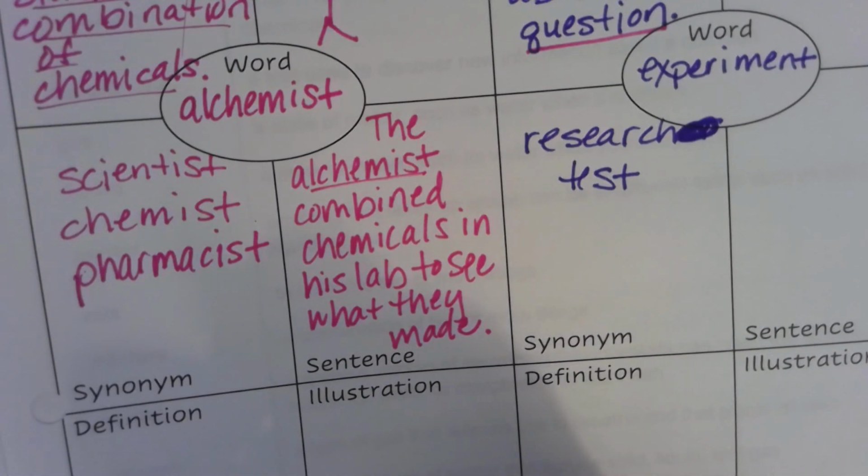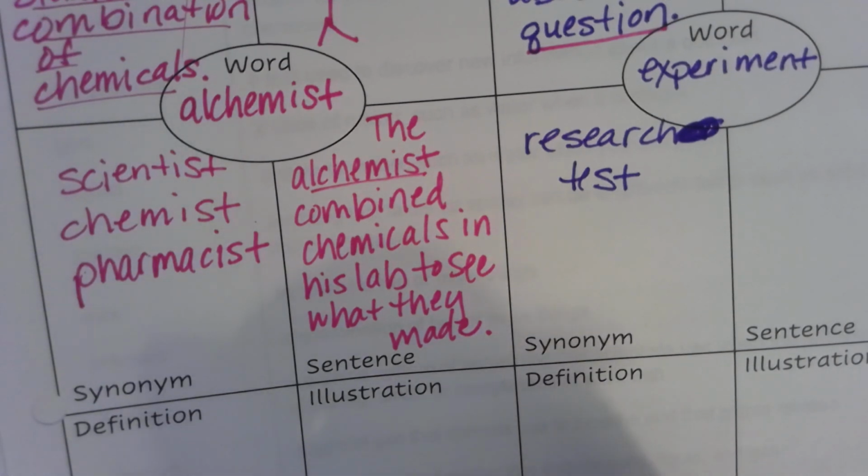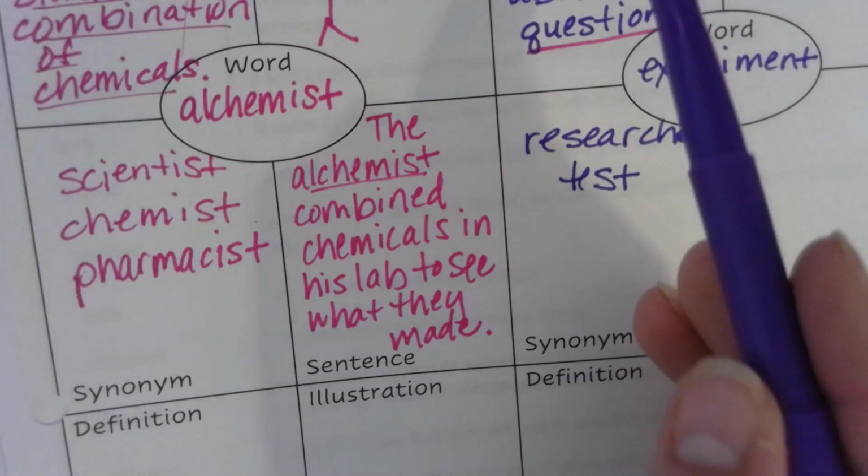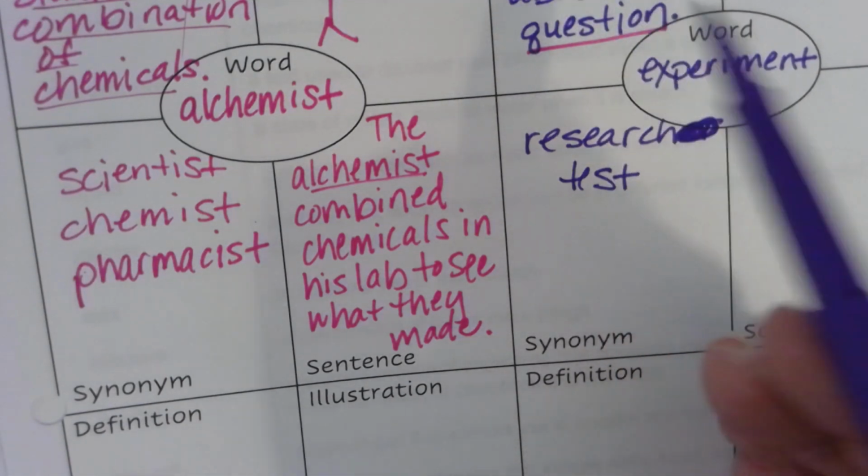What about scientists? Doesn't a scientist do the same thing with an experiment? They do, but a scientist and an experiment are two different things. The scientist may be the person performing the experiment, but the experiment is different. You told me one because you said something about test, and then that made sense in my brain. Yeah, and again, we get back to the definition. We want to discover new information about a question.